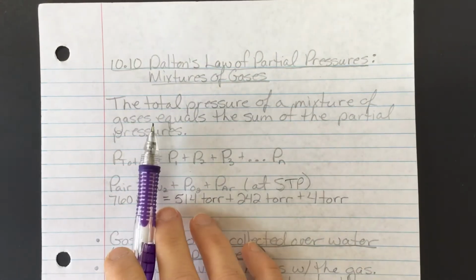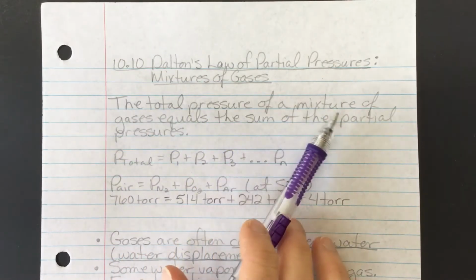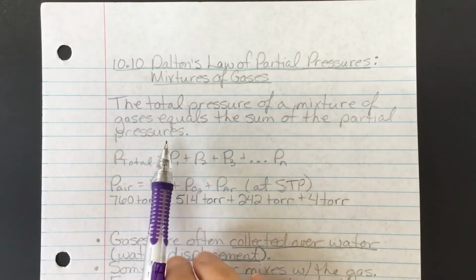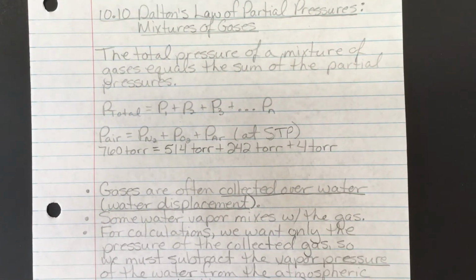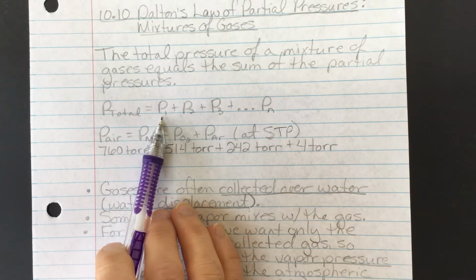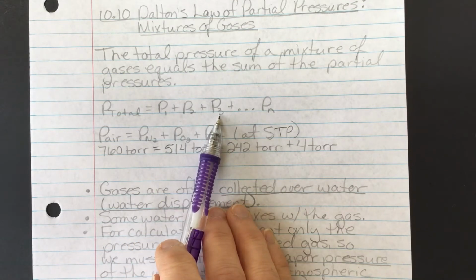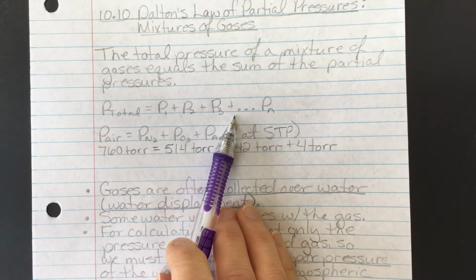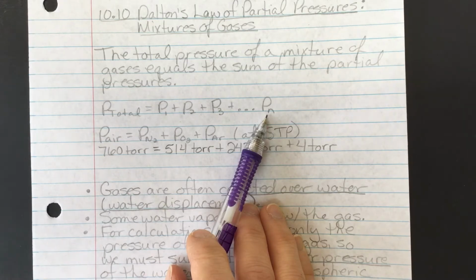the definition for Dalton's law of partial pressures, and you saw this in the demonstration, says the total pressure of a mixture of gases equals the sum of the partial pressures. So the oxygen gave a partial pressure, the carbon dioxide gave a partial pressure, and when you combined the two, they added. So mathematically, we can say that the total pressure equals the pressure of the first gas plus the partial pressure of the second gas plus the partial pressure of the third gas plus ... pressure of the nth gas. We don't know how many we have, so we say that quantity is n.